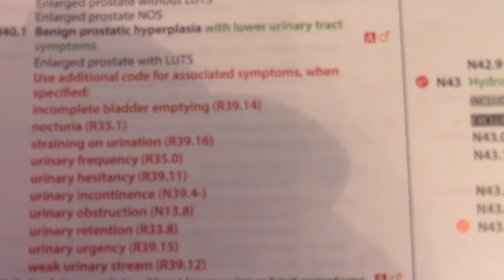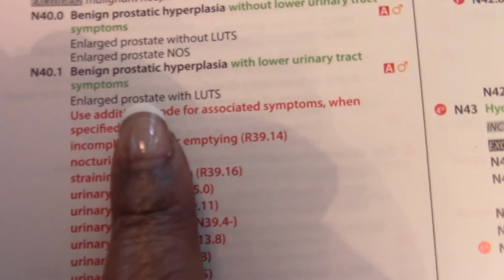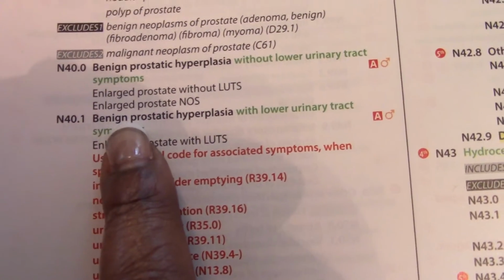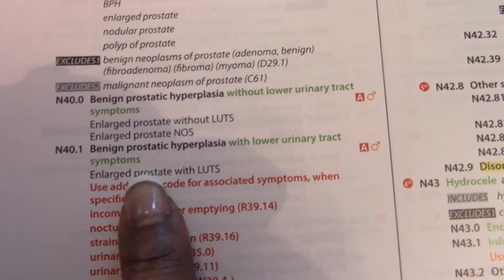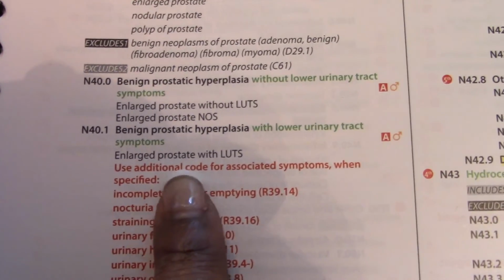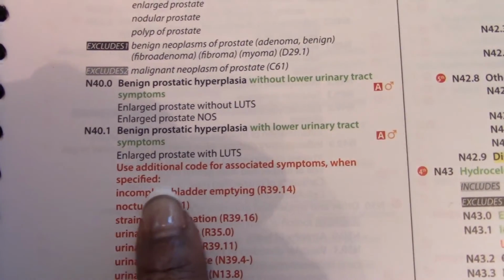At code N40.1, notice it's telling you: N40.1, benign prostatic hyperplasia with lower urinary tract symptoms, and it's saying use additional codes for associated symptoms when specified.